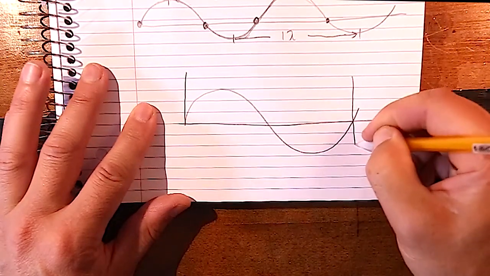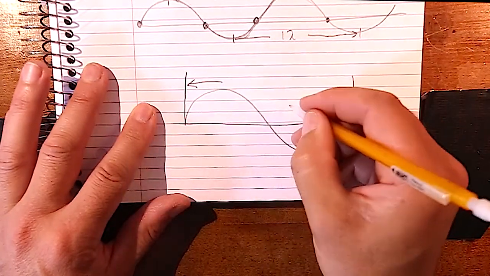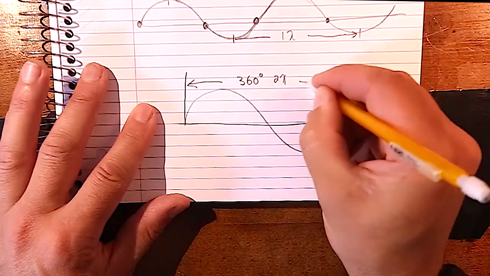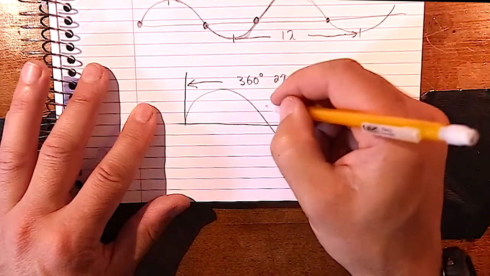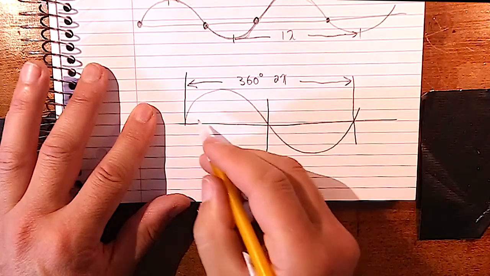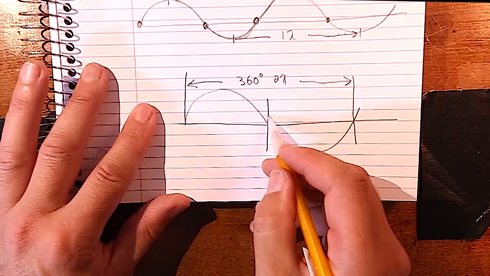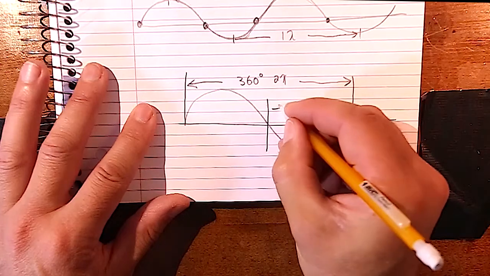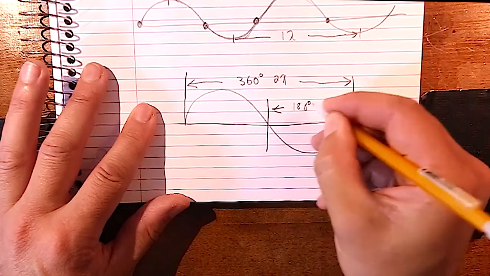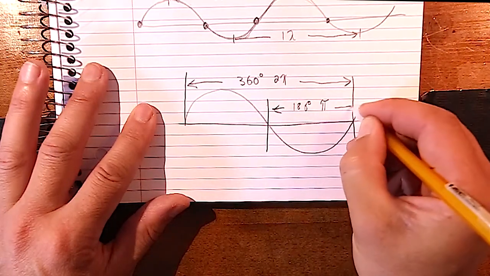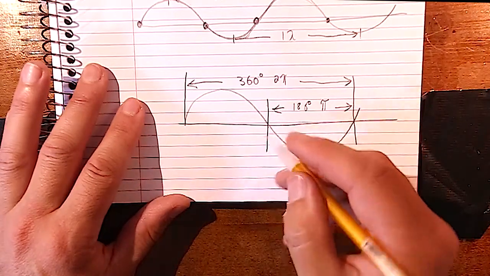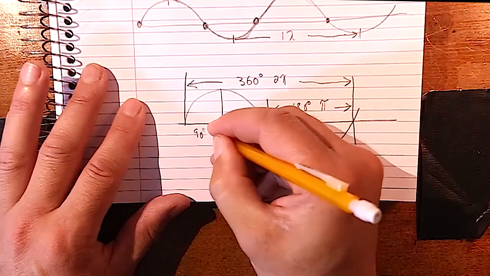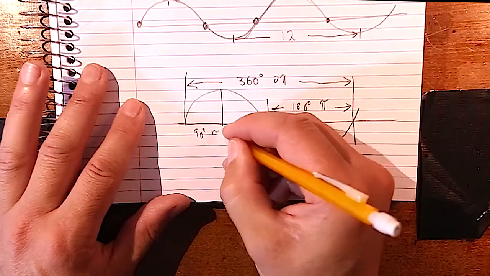This is one full cycle. So this right here is 360 degrees, or 2 pi. If we cut the wave in half, then this distance right here is 180, and from here to here, that's also half of the wave, so that is 180 degrees, or we could say pi radians. If we chop this into quarters, then this distance right here is 90 degrees, or we can say pi over 2.